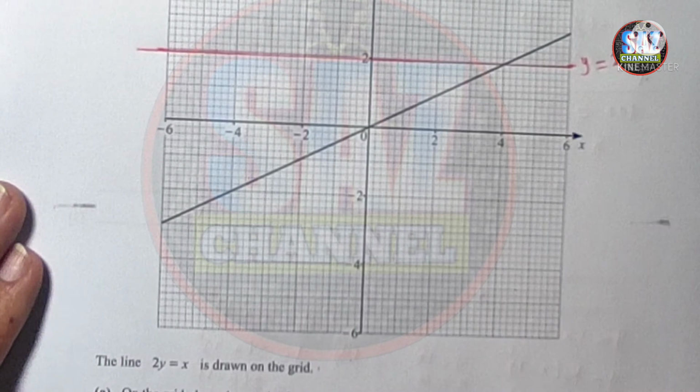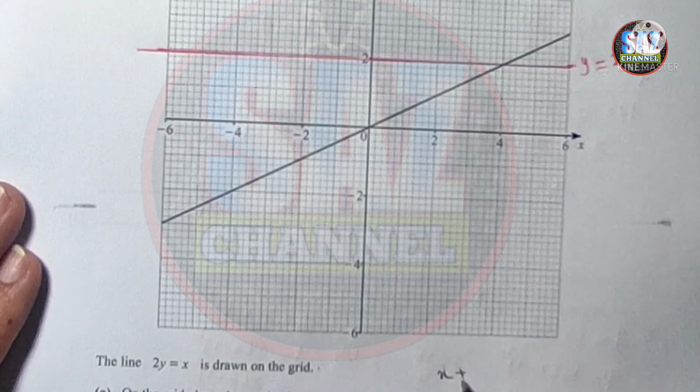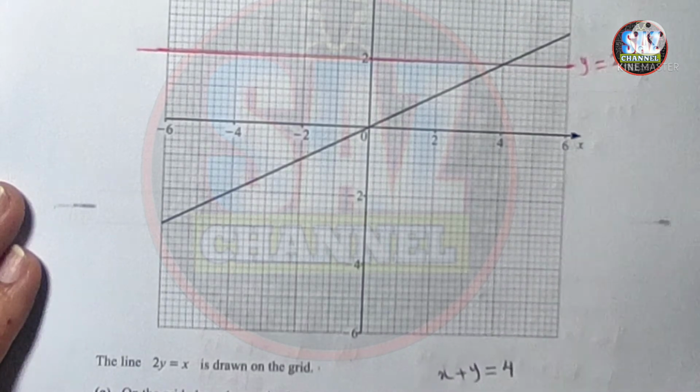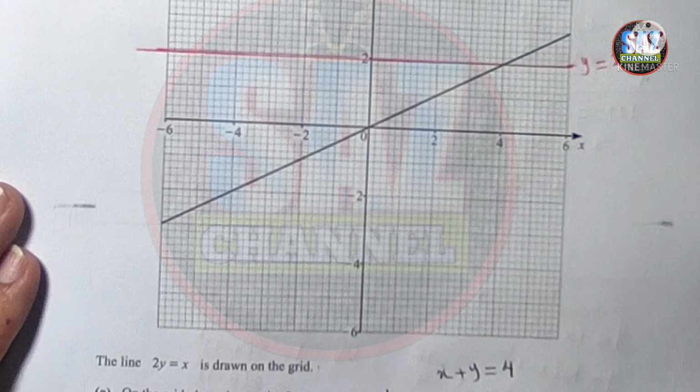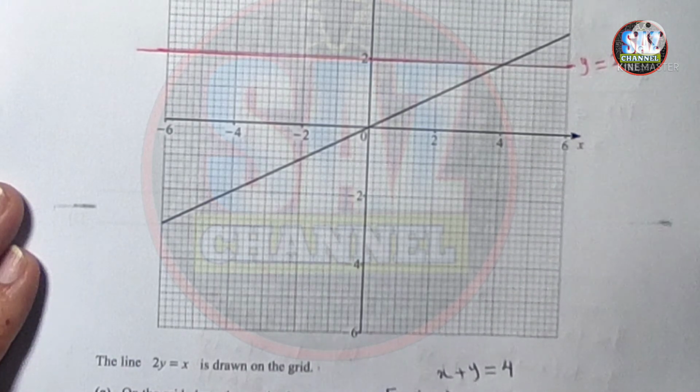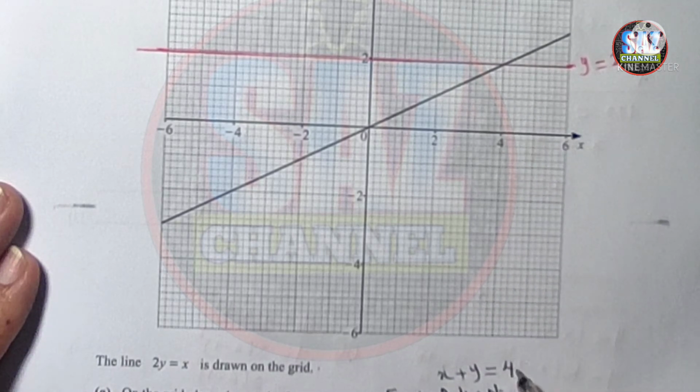And moving to the second line, that is a non-vertical line, x plus y equals 4. There are different ways of plotting this line, but I will preferably go with the intercept. For the x-intercept, put y equals 0 in the given equation, and when I put y equals 0, x becomes 4. So one of the points is 4, 0.